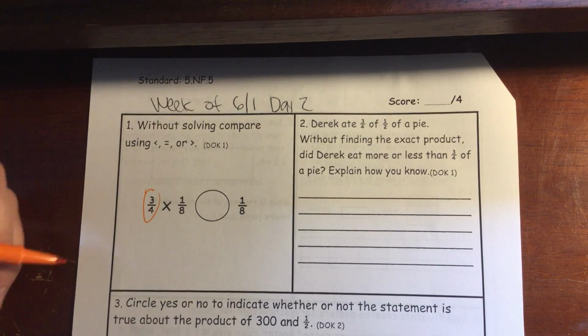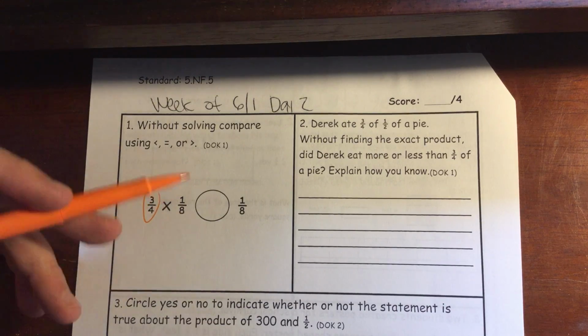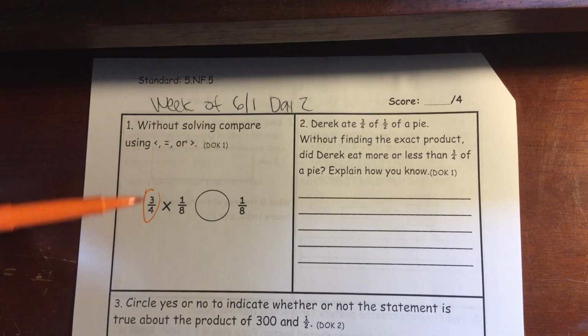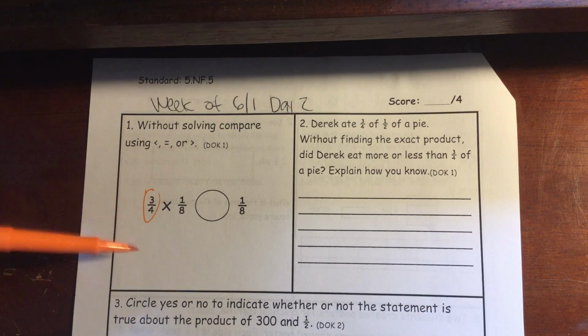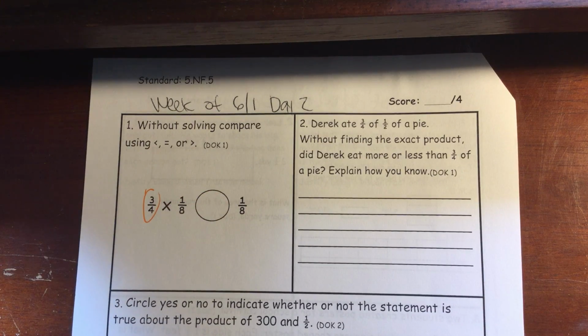So, question number 1, without solving, compare using less than, equal to, or greater than. Okay, and so I see here on my left-hand side, I have a multiplication equation. I have 3/4 times 1/8, and then I have 1/8. And so really what this comes down to is our understanding of when we multiply by a fraction, what that does to the size of our product.